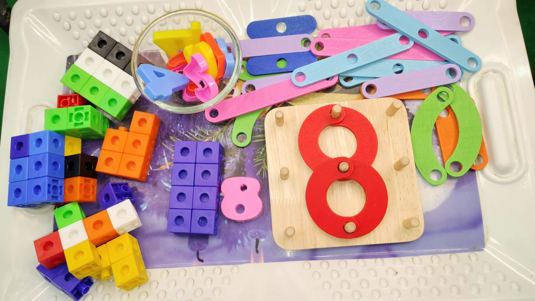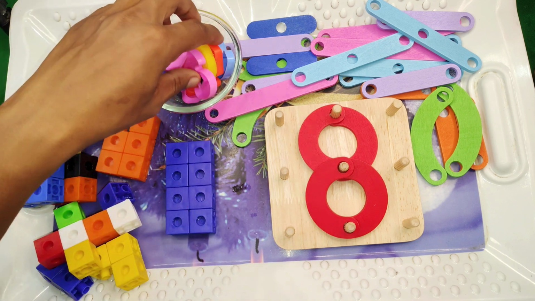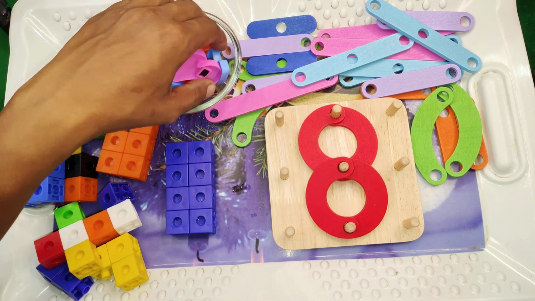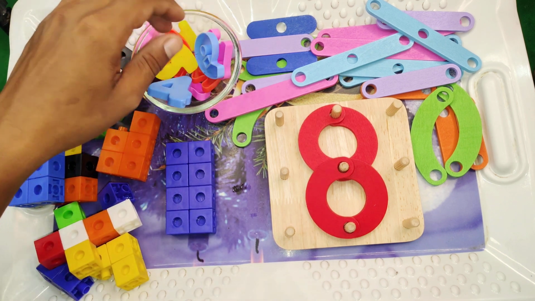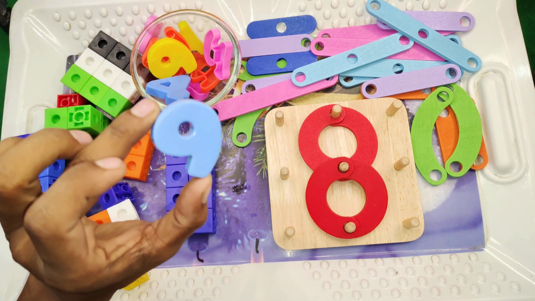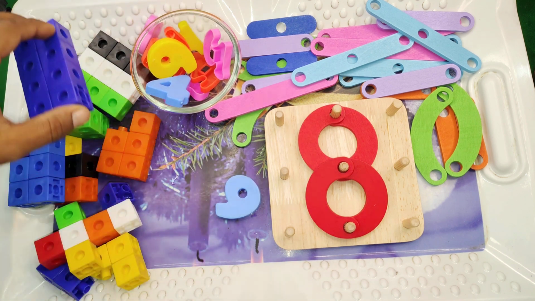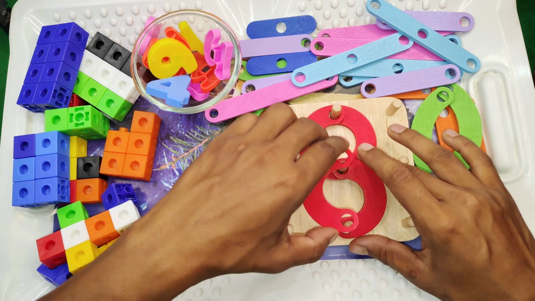Let's make number 9. Let's find the number 9. Yes, I got it. This is number 9. Let's make puzzle 9.